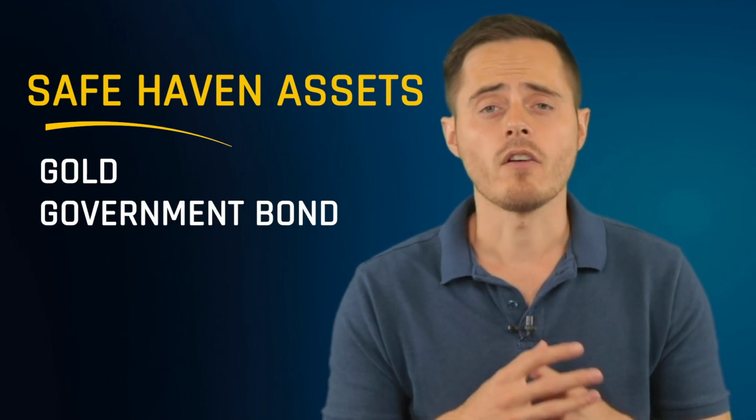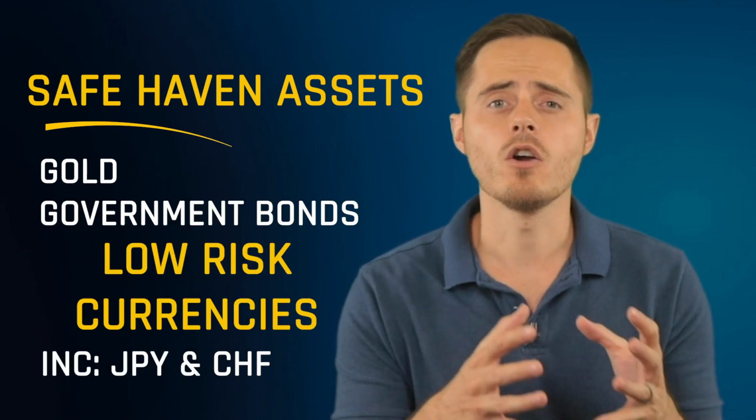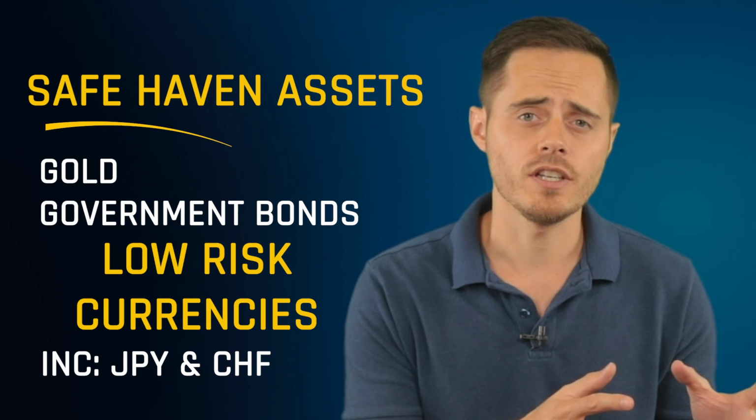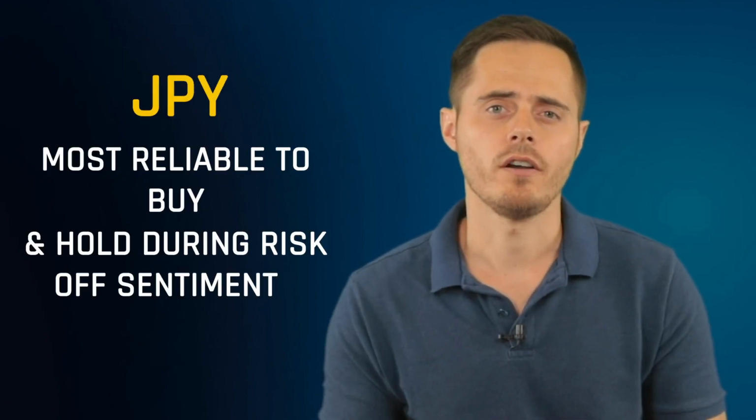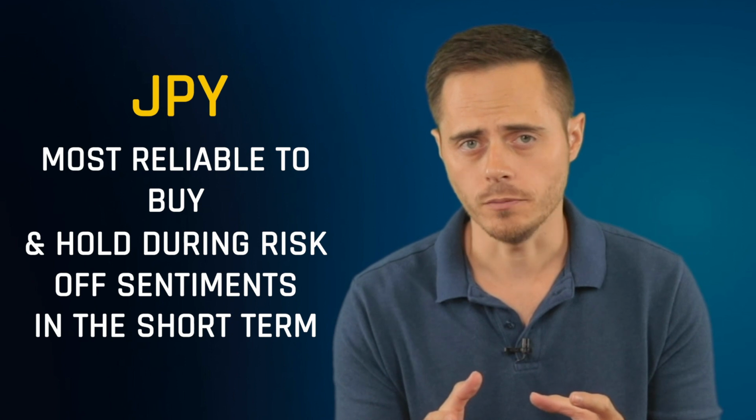Now, safe haven assets include things like gold, government bonds, and traditionally low-risk currencies such as the Japanese yen or the Swiss franc. Now, during normal risk-off circumstances, the Japanese yen is the most reliable currency to buy and hold in the short term. Now, all this buying naturally makes the price rise, which can lead to some great trades if you can react in time. And that's basically what risk on and risk off tones or sentiment means.